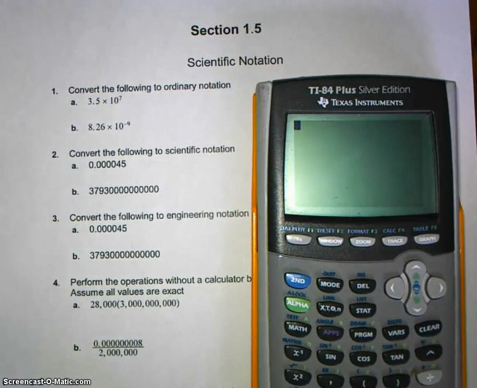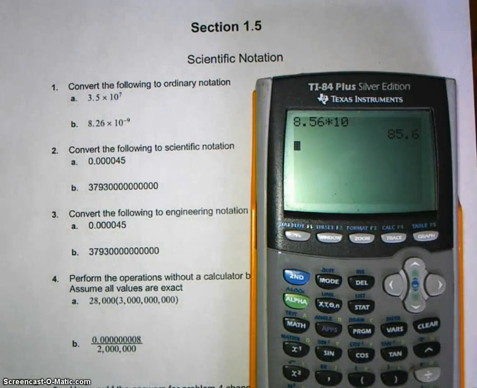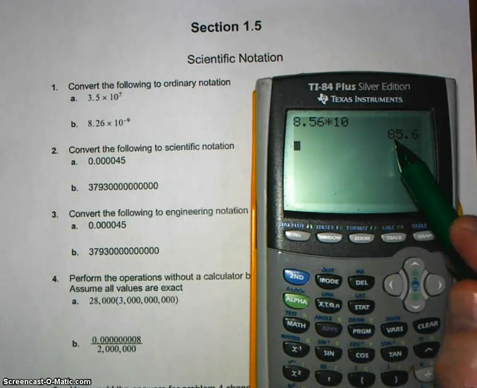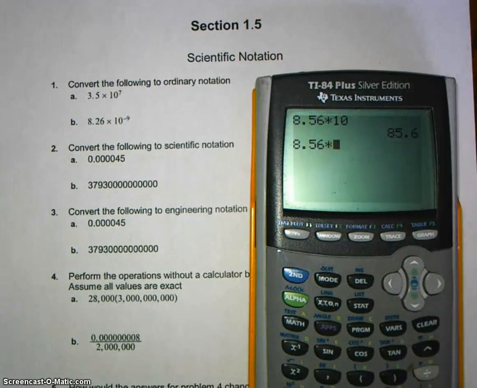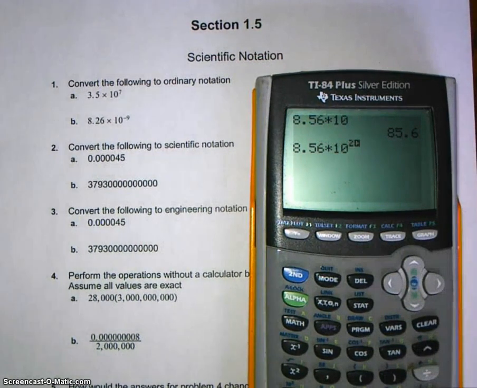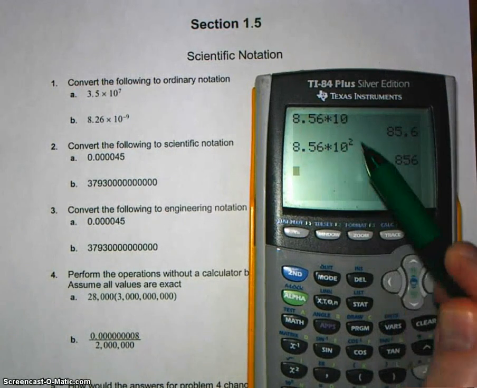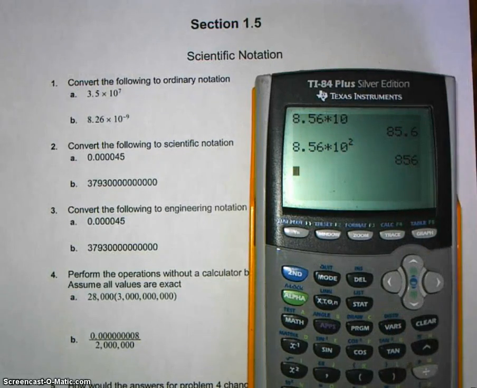So let's say I were to give you 8.56 and multiply it by 10. Notice all that did is it moved the decimal one place. We went from 8.56 to 85.6. What if I took 8.56 and multiplied by 10 squared? 10 squared is a fancy way of saying 100. It moves the decimal two places. Power 2 moves the decimal two places to the right.